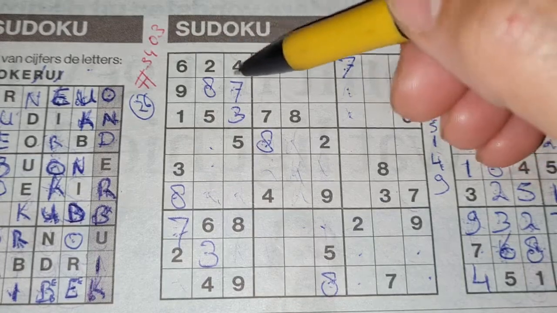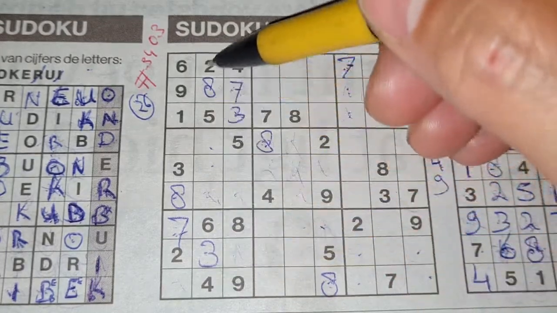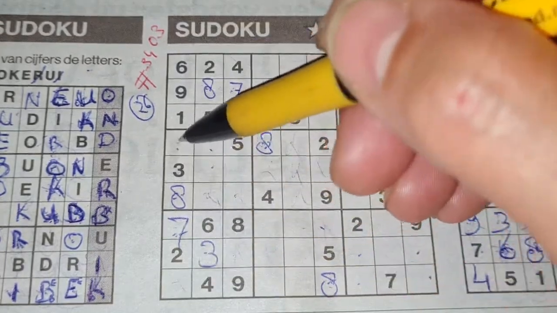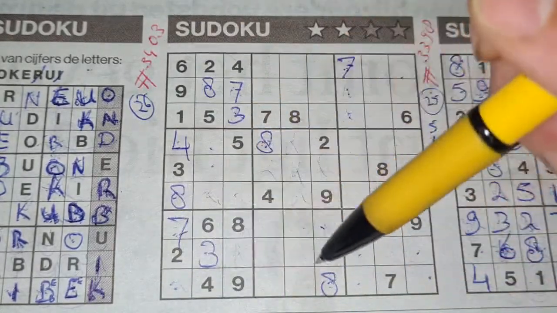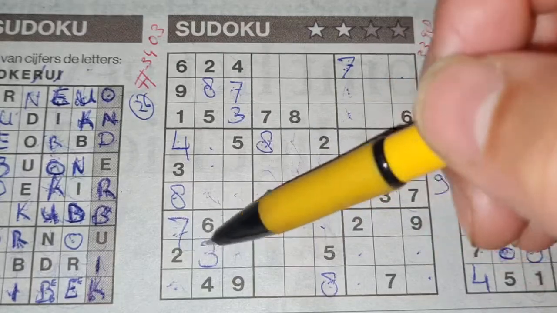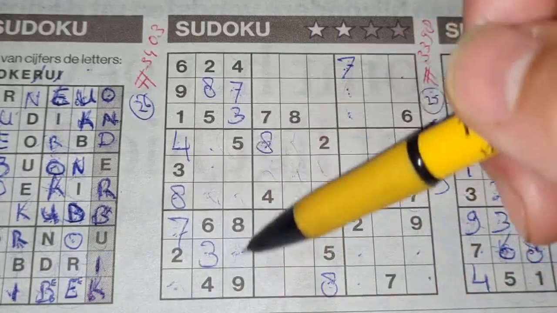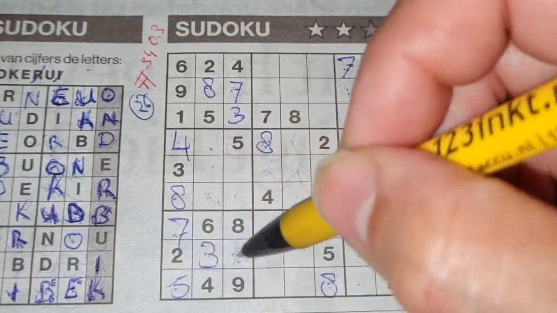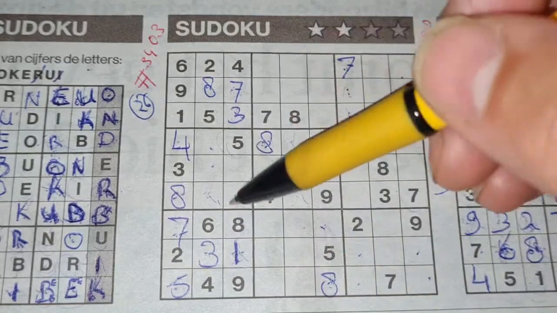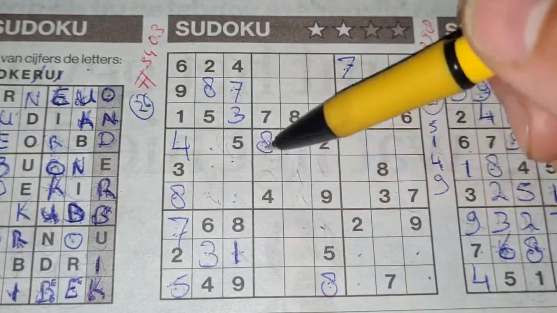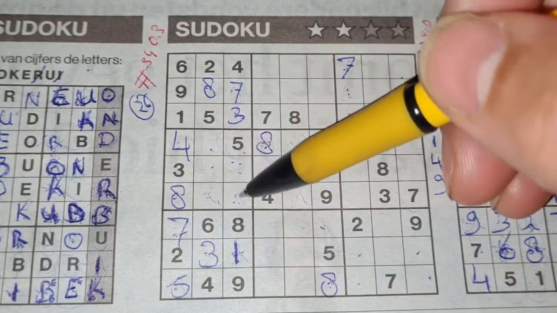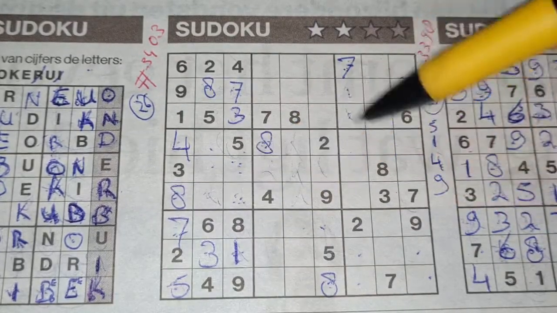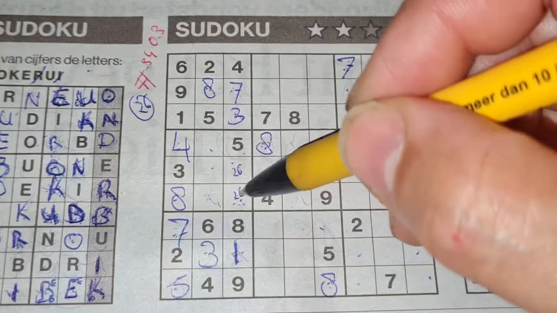How about the 4? 4 in the third column, 4 in the second column, so in the first column, the only place for the 4 should be there. Two numbers left in this big square, 1 and 2, 3, 4, and a 5. 1 and 5. We see here 5, no 5 there. 5 should be here, and a 1 goes there. Two numbers left in the third column: 1, the 2 is missing, 3, 4, 5, and the 6 is missing. 2 and a 6. Let me mark those.